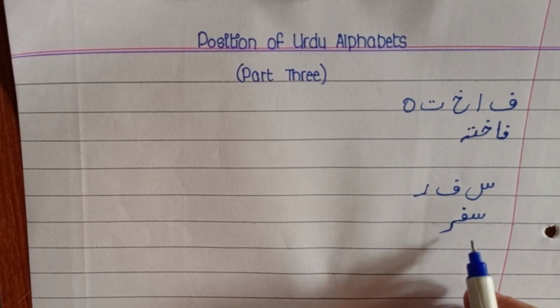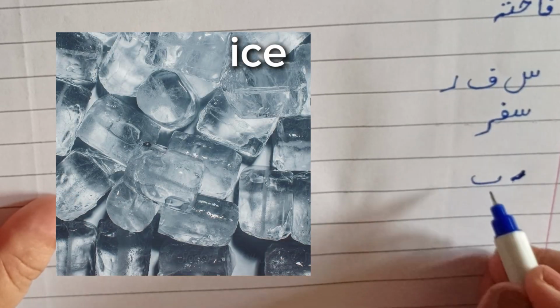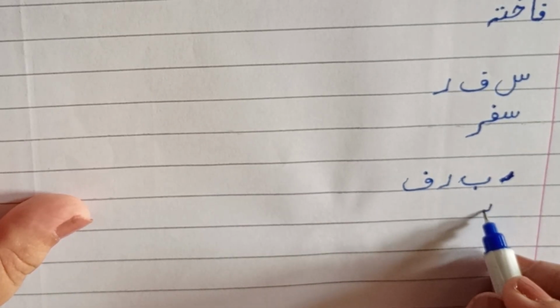Now the last position of Fe: Be, Re and Fe. This is the last position of Fe, when it is the last letter. Short form of Be, then we will connect it with the next letter Re, and now at the end Fe will be written in full form because this is the last letter of the word.